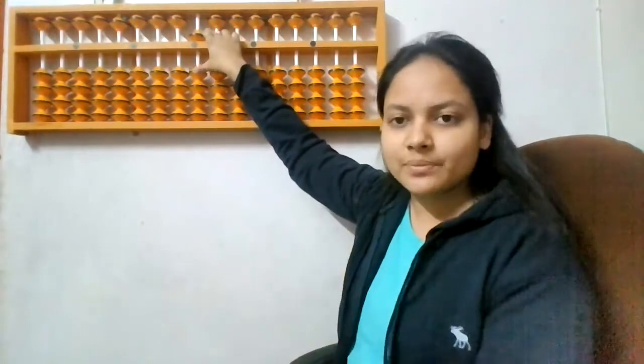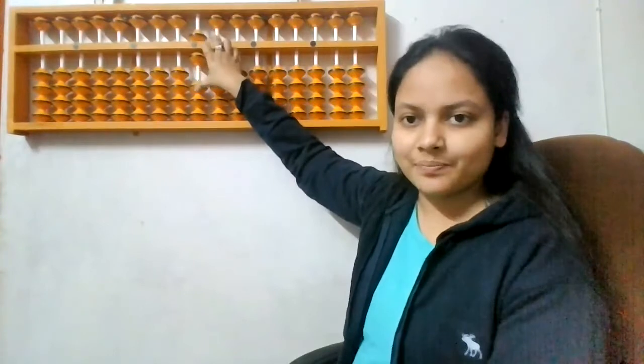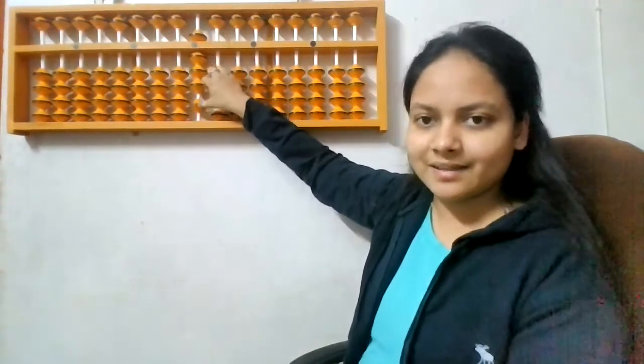Okay. Now if I want to add 6, I have to add 1, right? So I'll just bring one bead up. Now this value becomes 6. Now 7, 8 and 9. Okay. Till here, I guess you have understood.